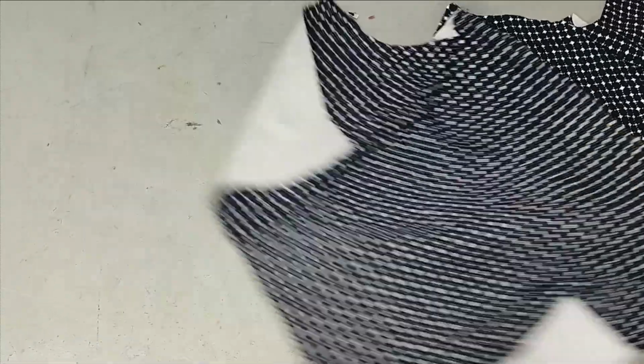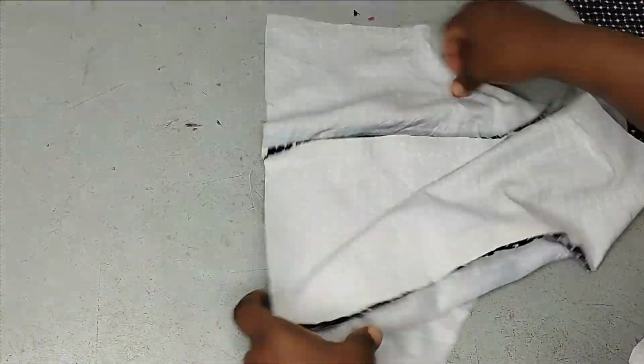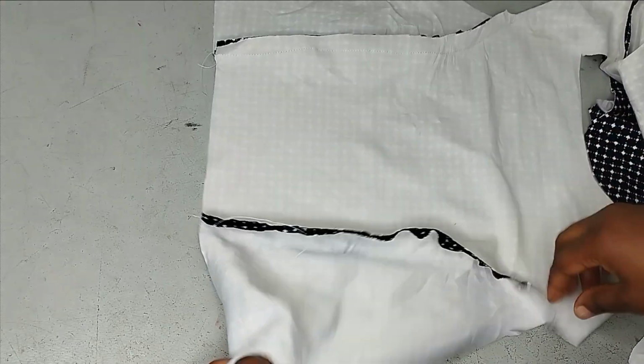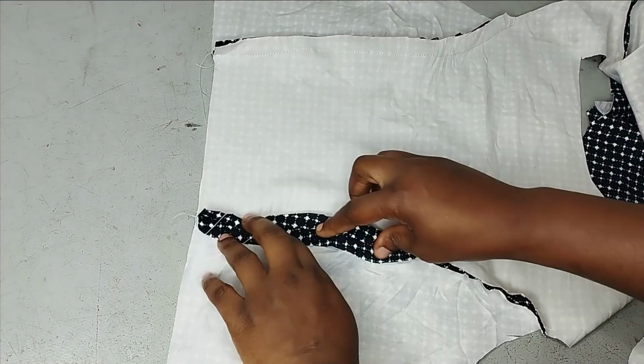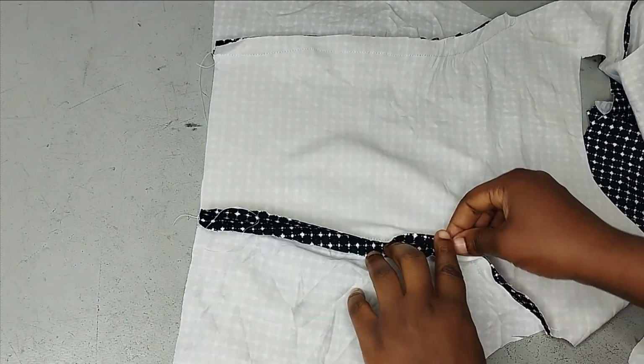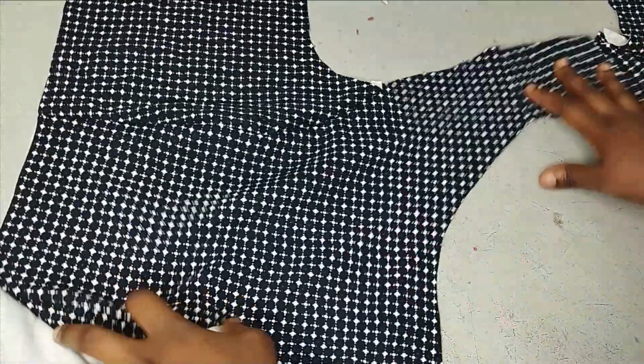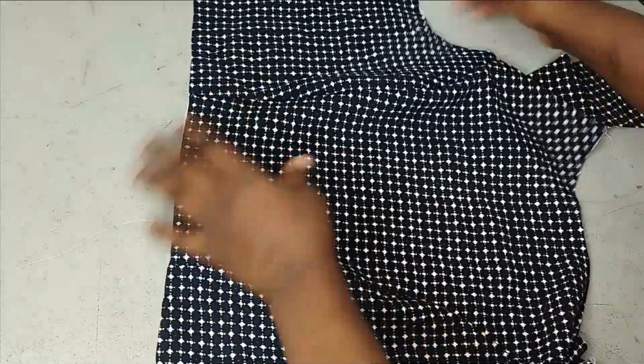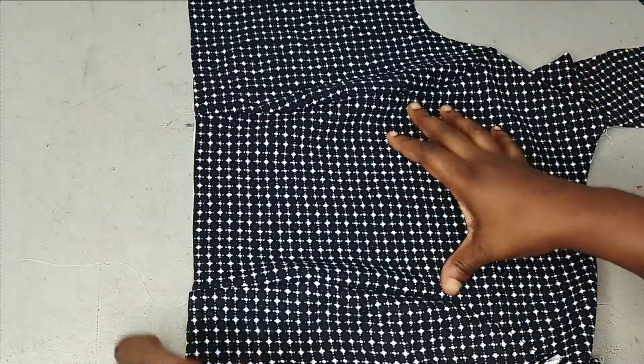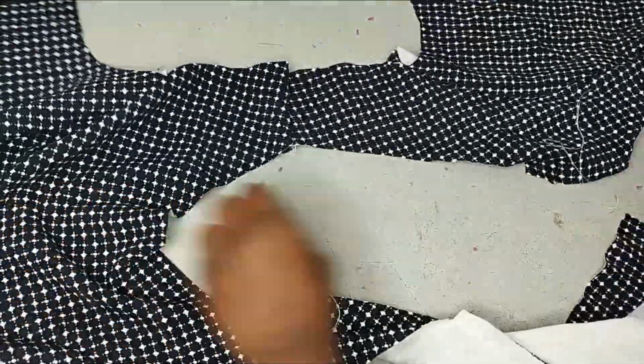So I have gone ahead to join my darts, you can see now. You can go ahead and iron this open and then weave them if you are not fixing lining to this. I'm not going to be lining this. So this is what the front looks like. You can see that the front has a little bit of cup space, a little bit of depth for the cup because of the way the dart is done.